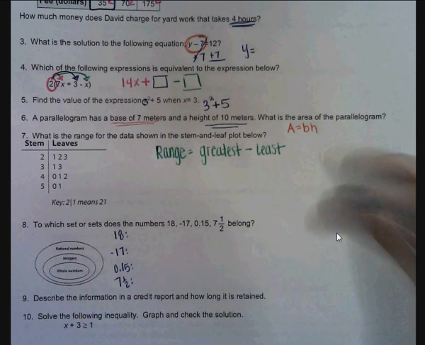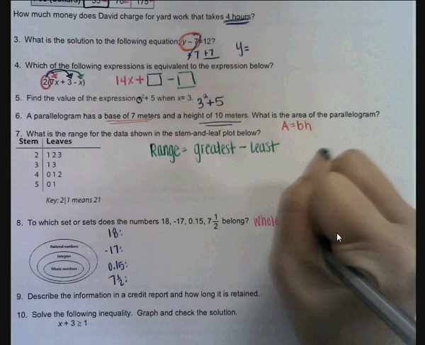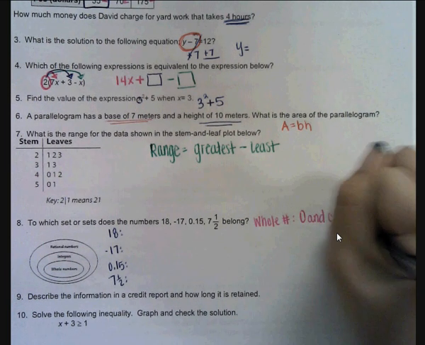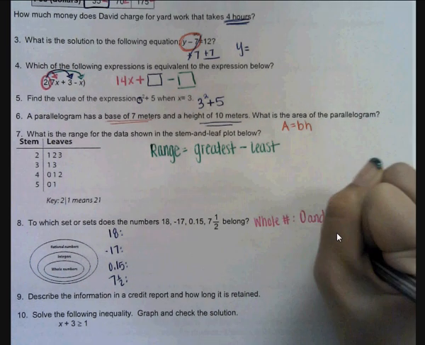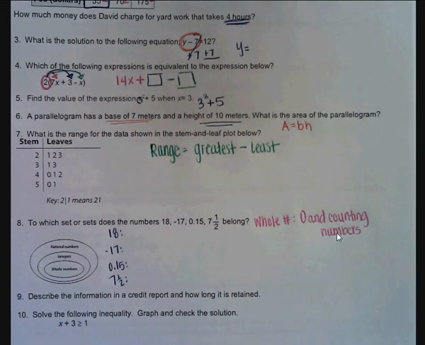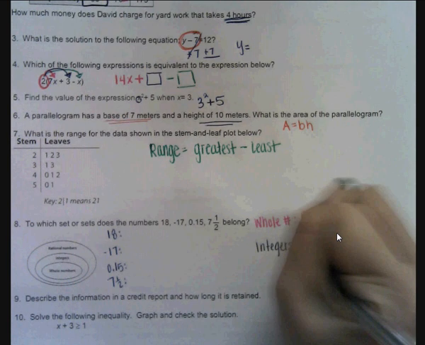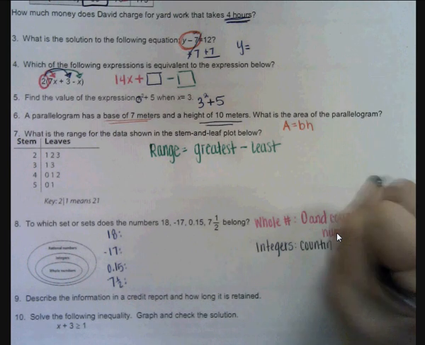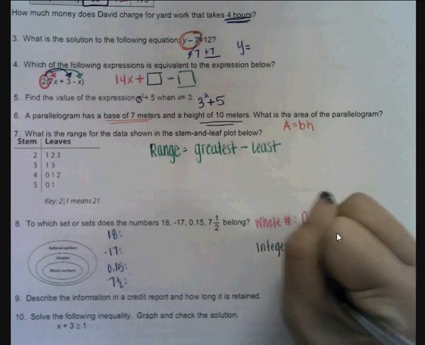So a whole number is zero and counting numbers. Your integers are your counting numbers and their opposites.